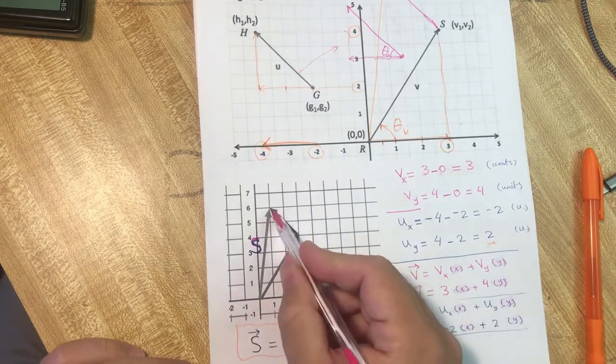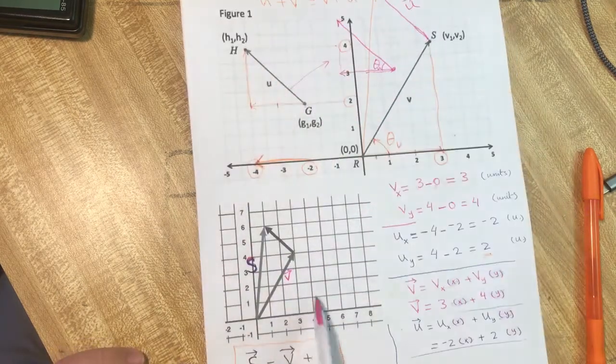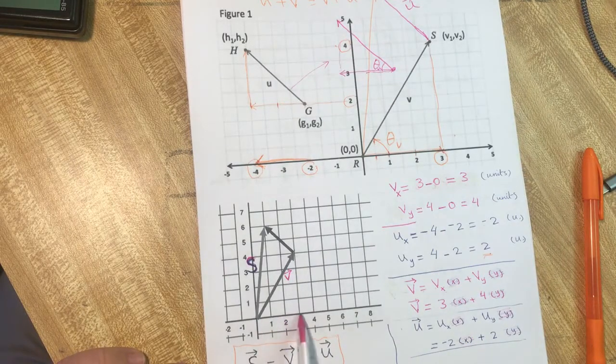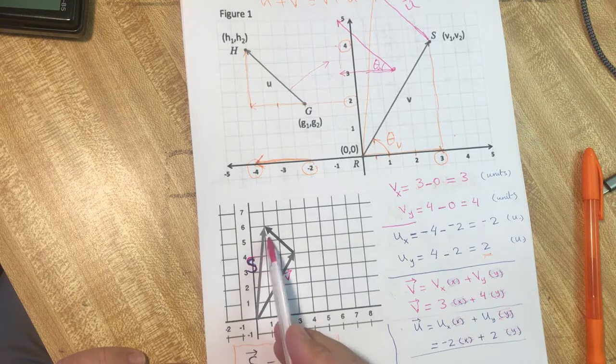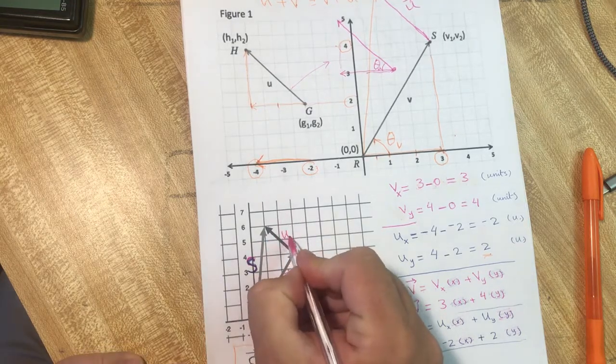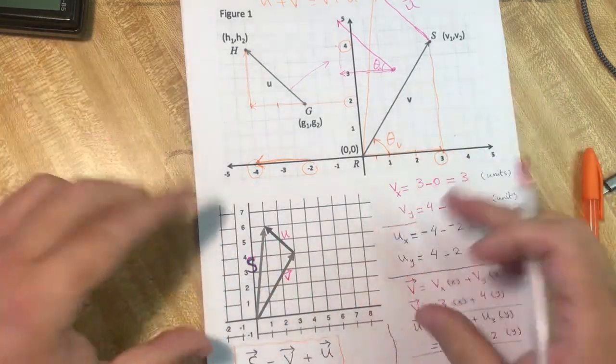So this is the vector V. This is also the vector U, because it is negative 2 units in x direction and positive 2 units in y direction. This is U. It is the same, I just changed the scale.